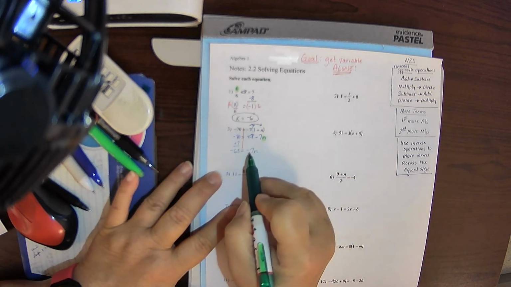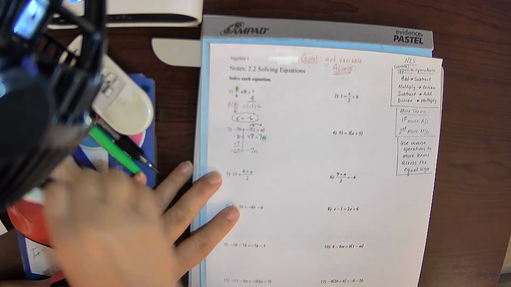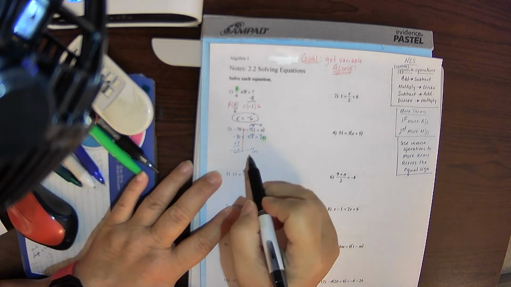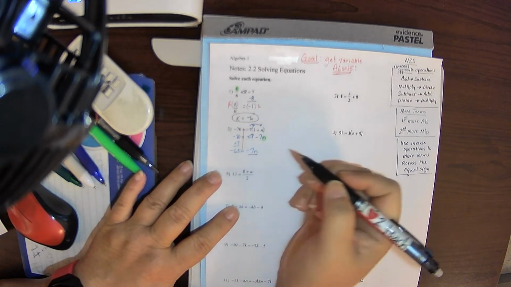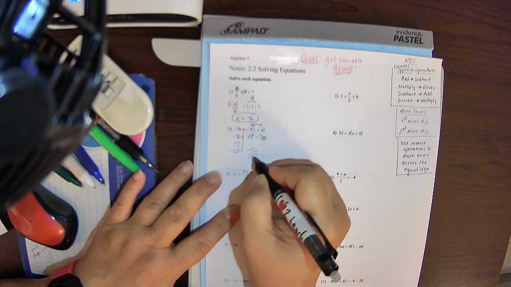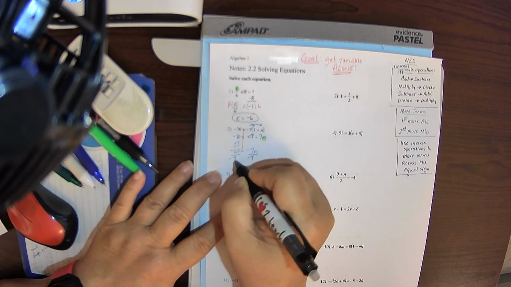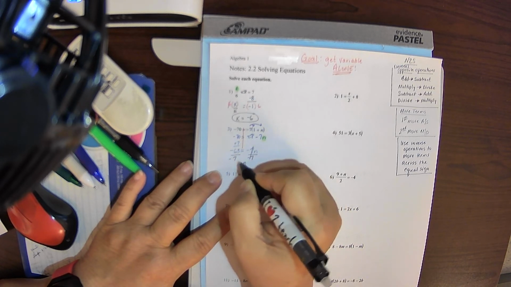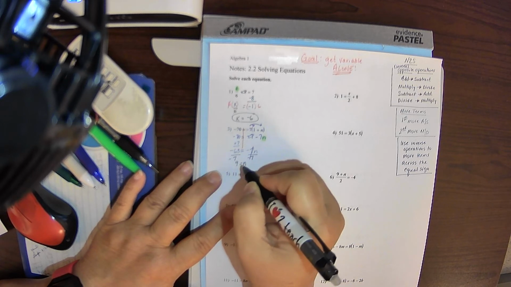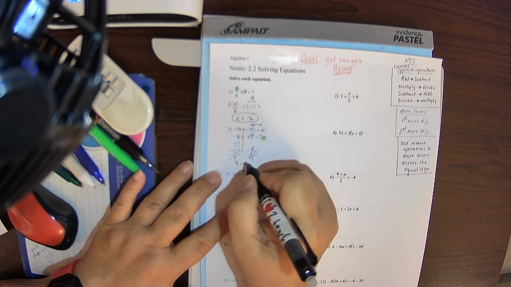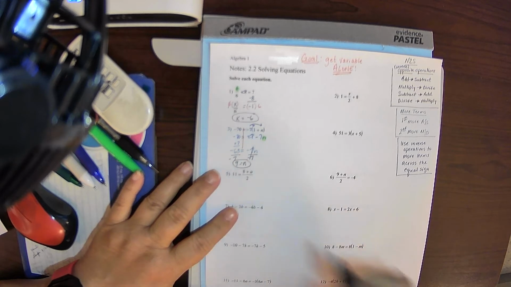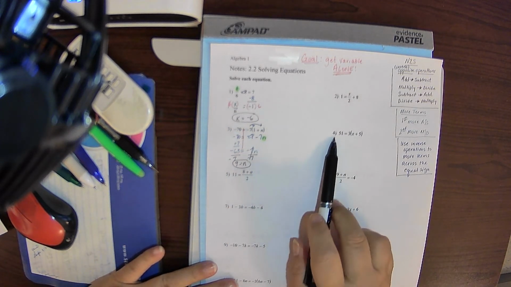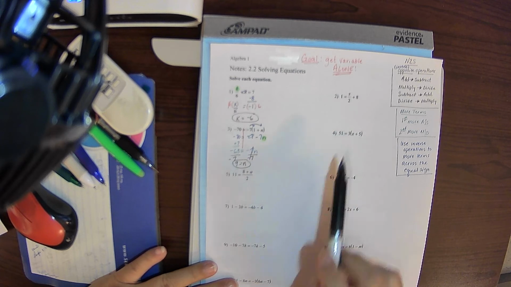So now, negative 7 times n, what is the inverse of multiplication? Well, it's division. Divide by negative 7 on both sides. That becomes a positive 1. N equals 9. And we're going to circle that final answer so it stands out. And as you can see, number 4 is that same type of problem, so you can practice that.